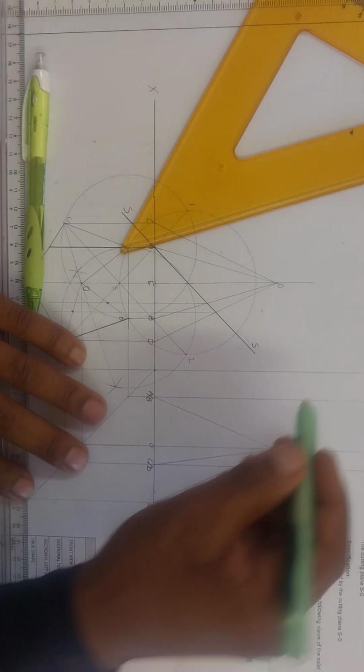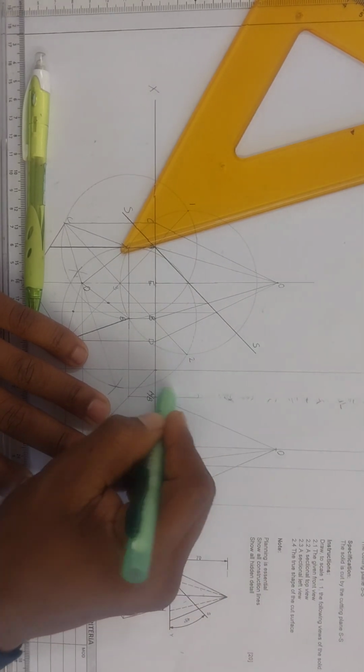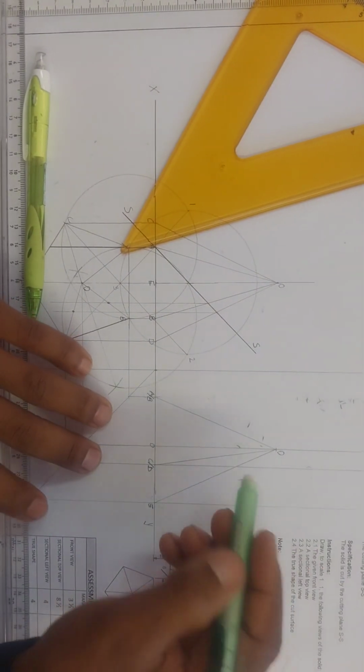You can erase unnecessary lines so they don't interfere with your drawing.